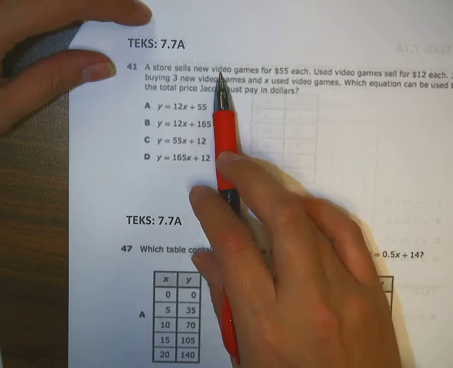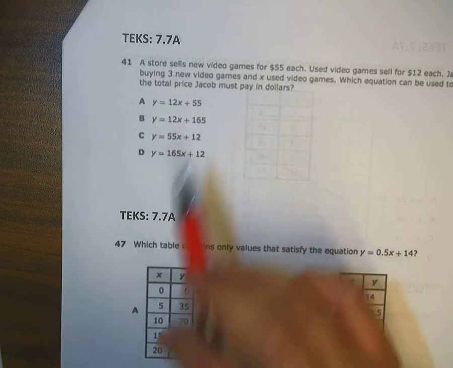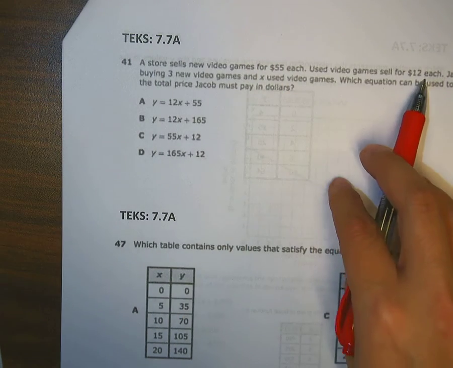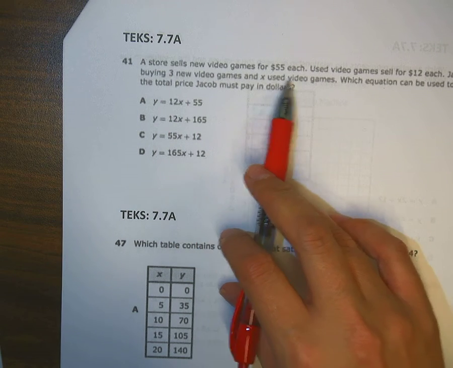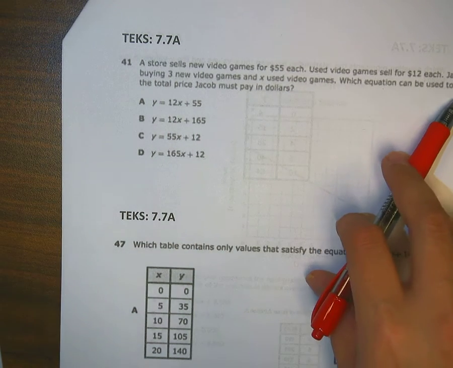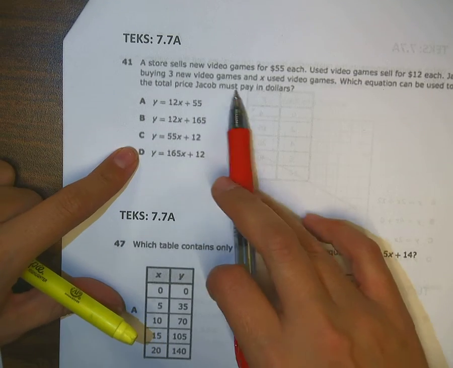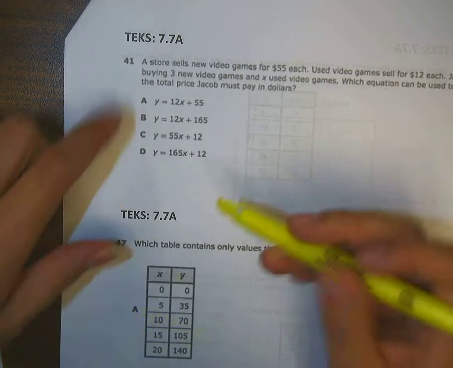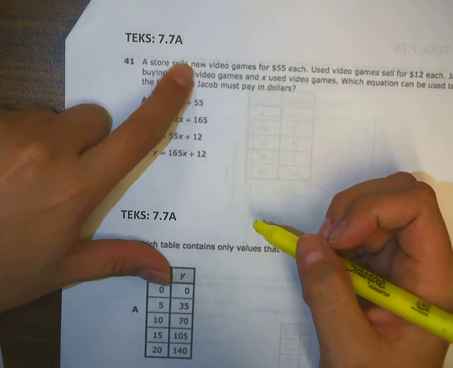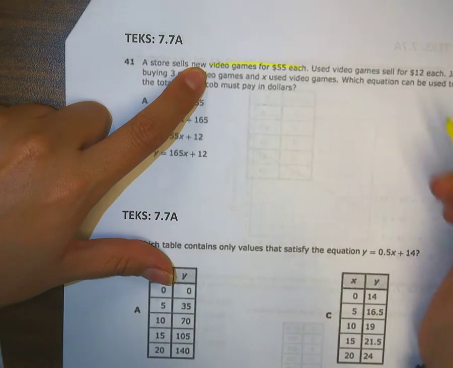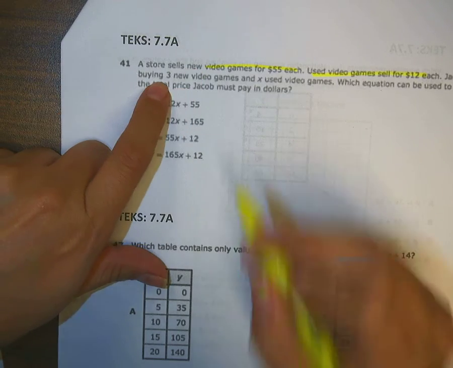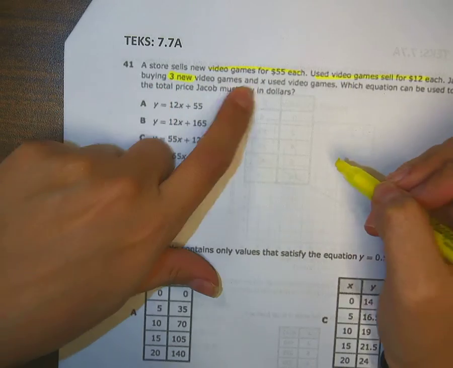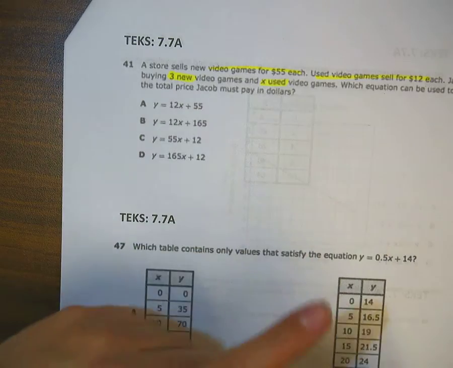Page 2, a store sells new video games at $55 each. Used video games sell for $12 each. Jacob is buying 3 new video games and X used video games. Which equation can be used to find Y, the total price Jacob must pay? Okay. So we have new video games for $55 each. Used video games for $12 each. Jacob is buying 3 new. And I'm not sure how many used.